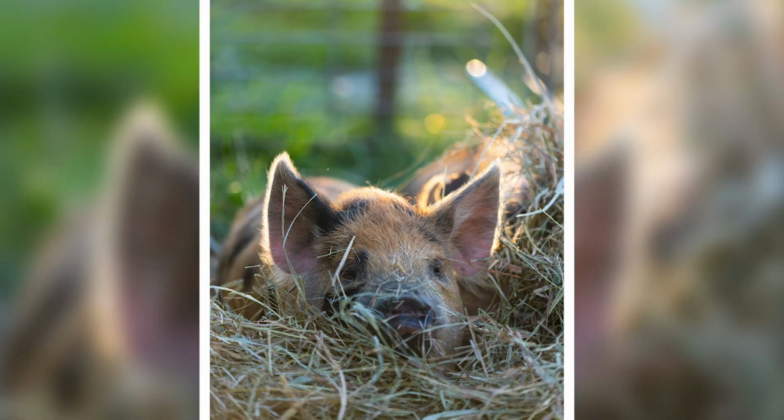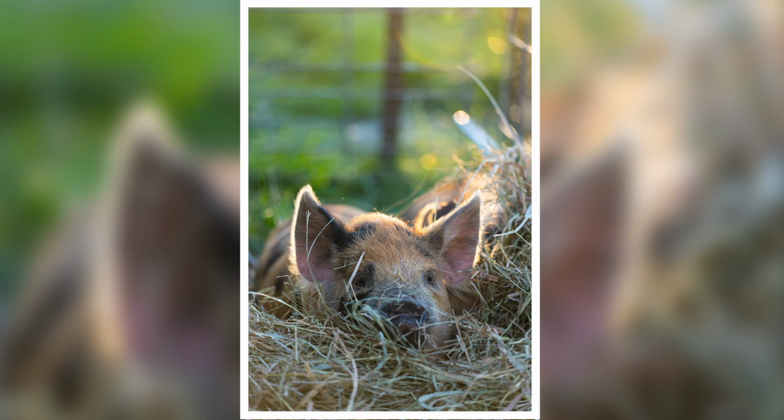Here's one of some pigs that we own, and using the light in a way similar to portrait photography, thinking about how having the light behind them creates this hair glow around them, and it just adds a little more to that photo and makes it even more interesting.